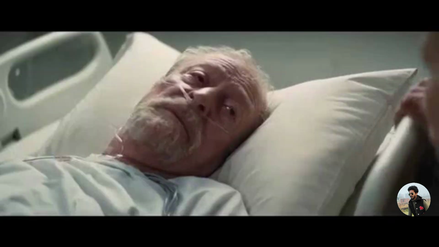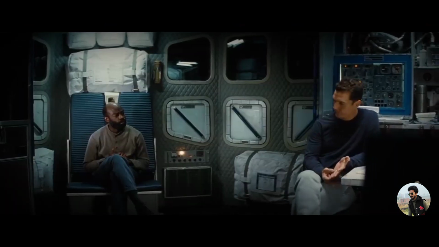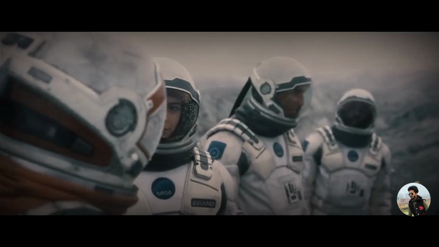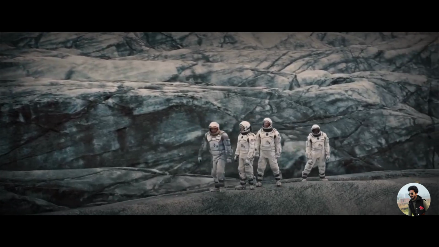On Earth, Murph, now an adult, has been assisting Dr. Brand with his research. There, Professor Brand, now on his deathbed, reveals to Murph that Plan A is not possible. Then Cooper and his team decided to reach Dr. Mann's planet. When they reached there, they again realized that it was not possible for people to stay there.